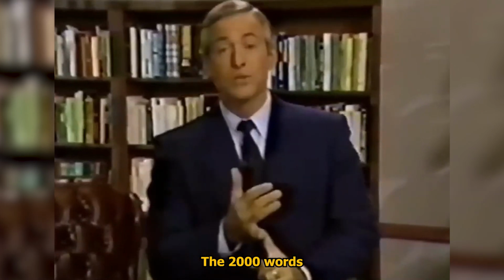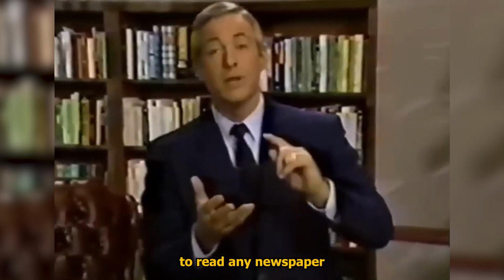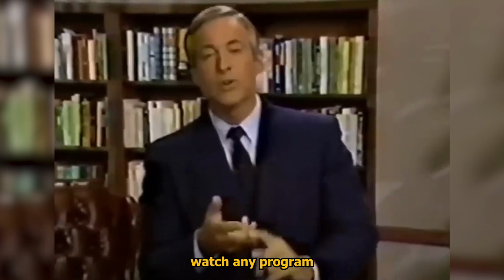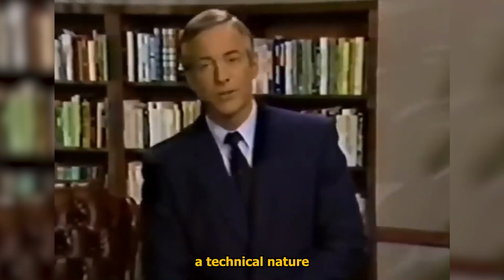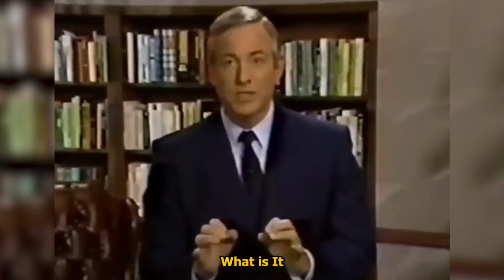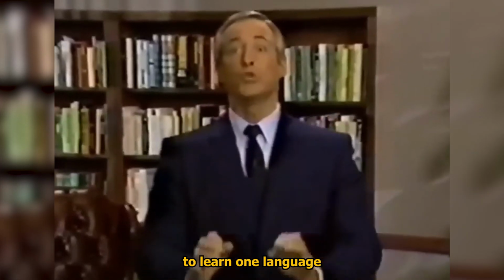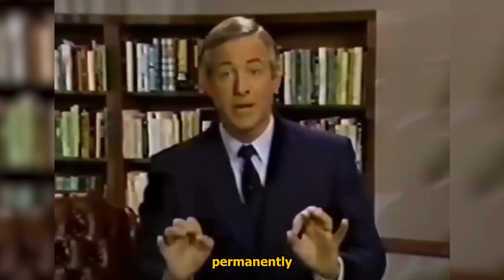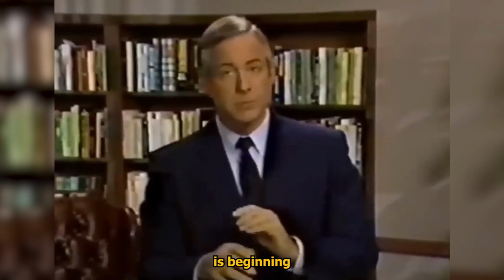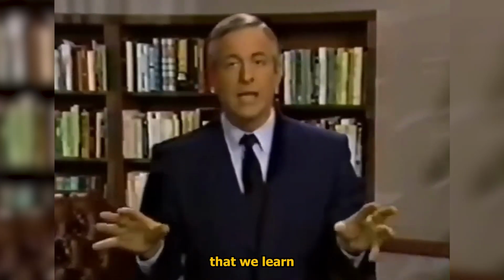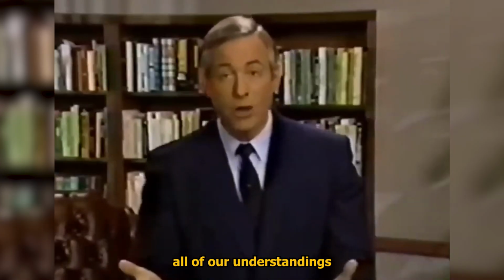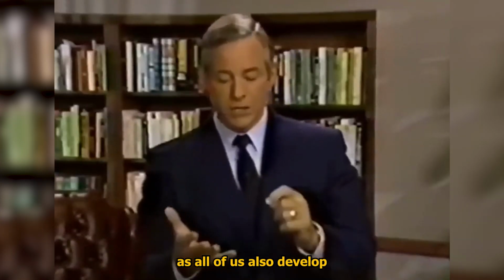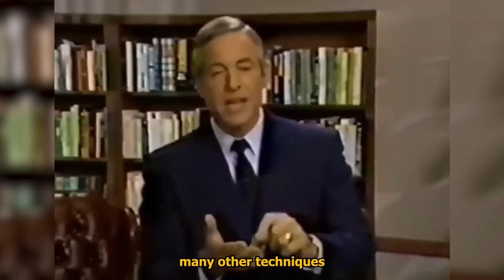But 2,000 words will enable you to read any newspaper, any magazine, watch any program, radio, television, except something of a technical nature. What Lozanov proved was that it's possible for a person to learn one language per day, permanently. Now, this learning technology is beginning to change the way that we learn. It's beginning to revolutionize all of our understandings about language. Lozanov has also developed many other techniques and understandings.